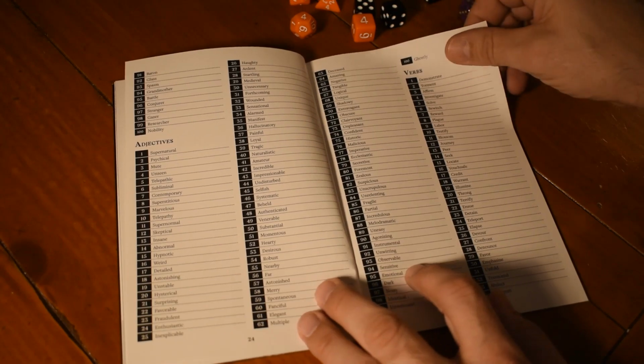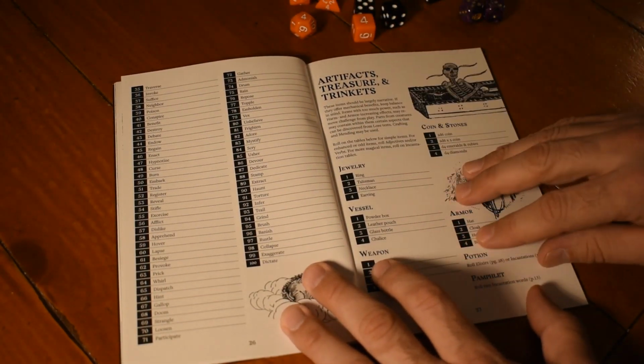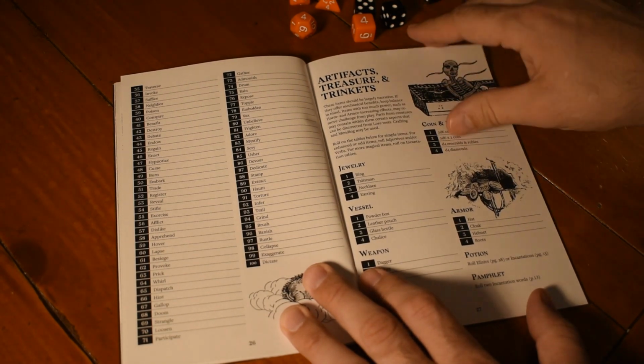As you can see, there's a lot of adjectives, verbs, and then you get into some information about different artifacts and treasures and trinkets that you can use as treasures for the game.